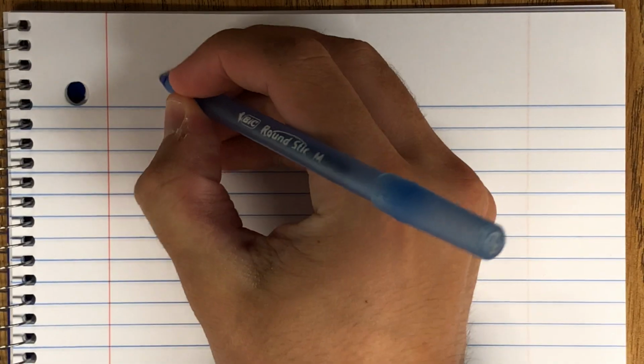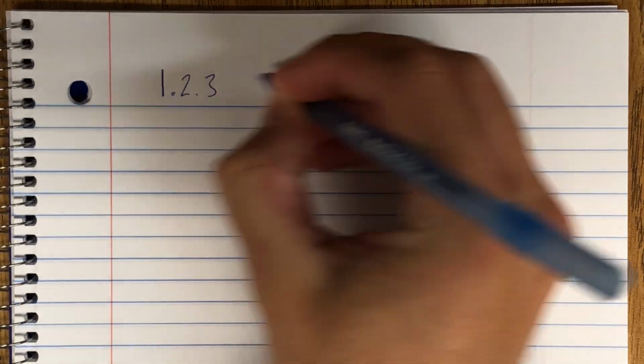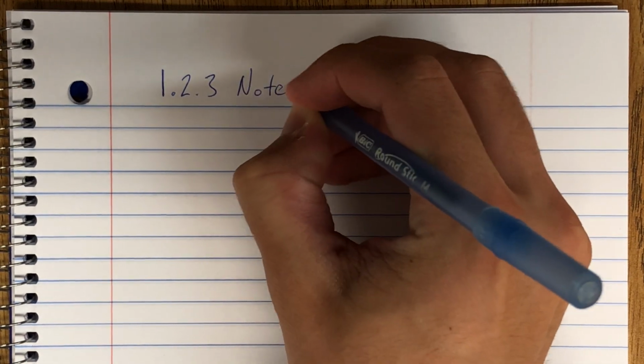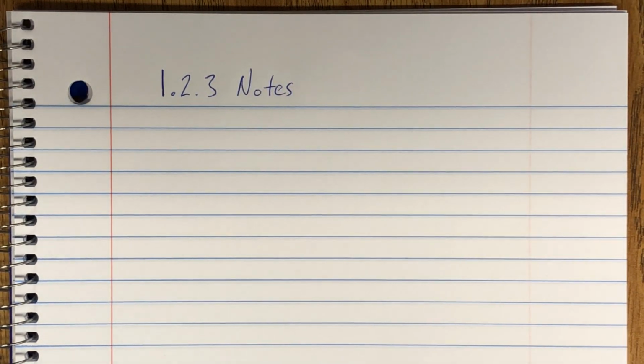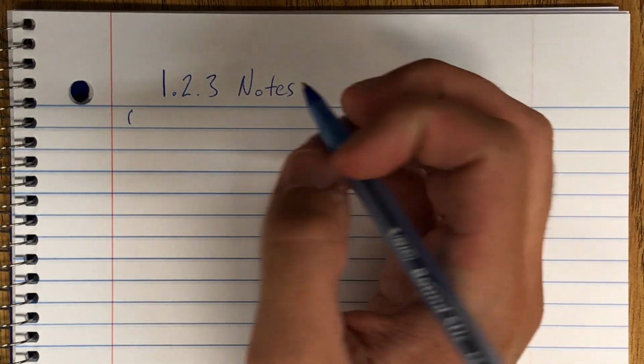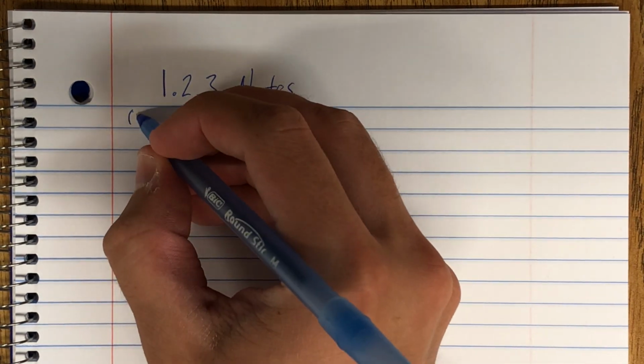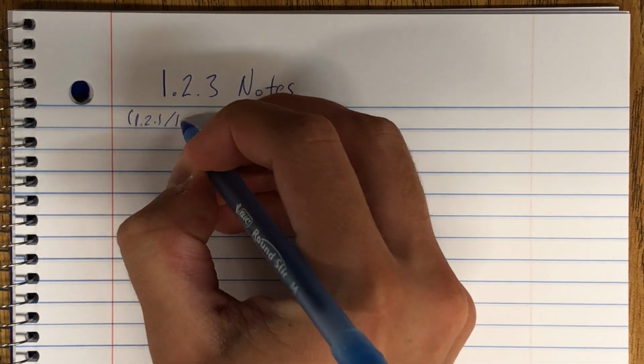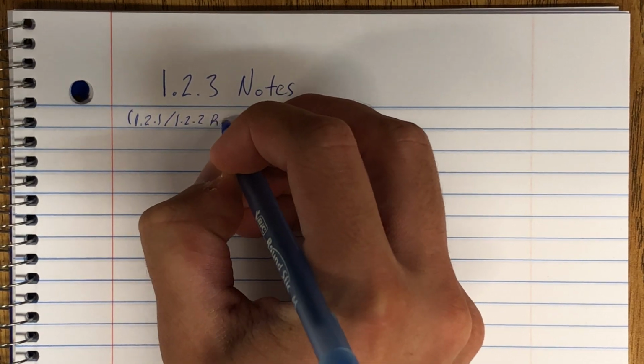Okay, so these are our 1.2.3 notes, which are all about being able to work with both parallel and perpendicular lines. To start, let's do some quick review of our learning targets 1.2.1 and 1.2.2.